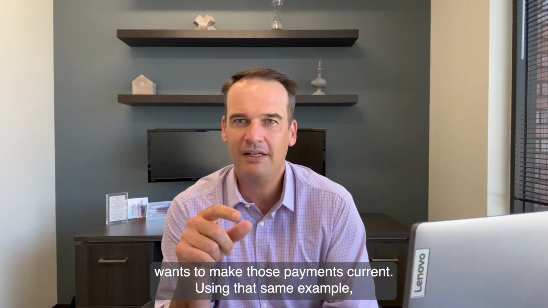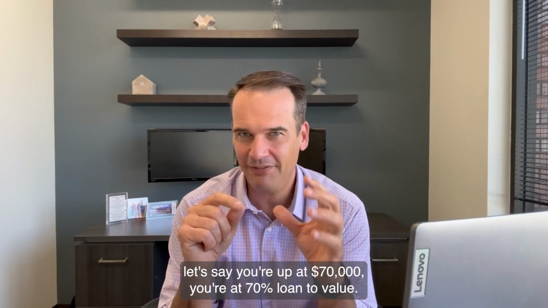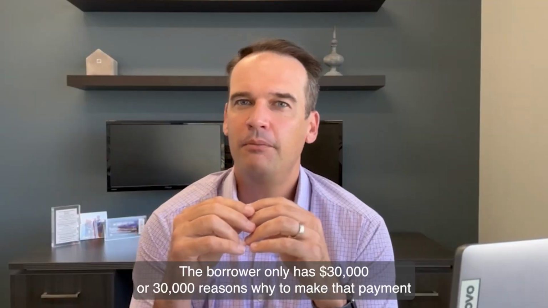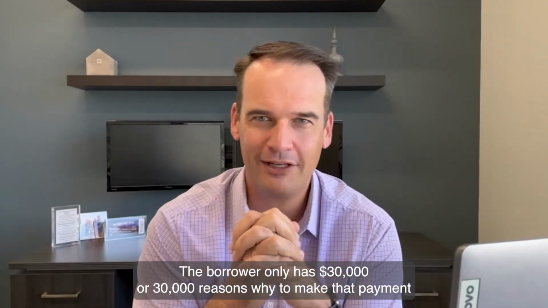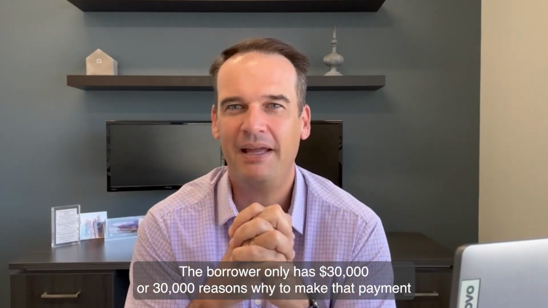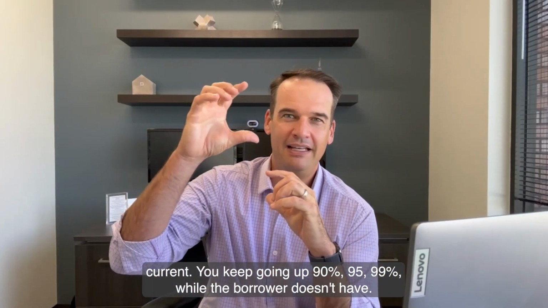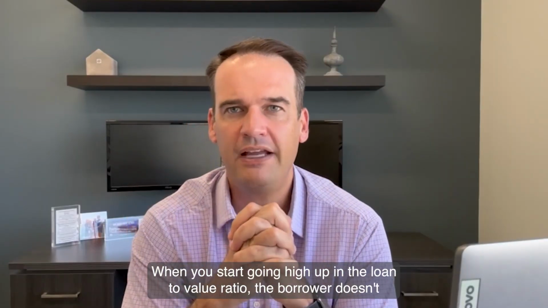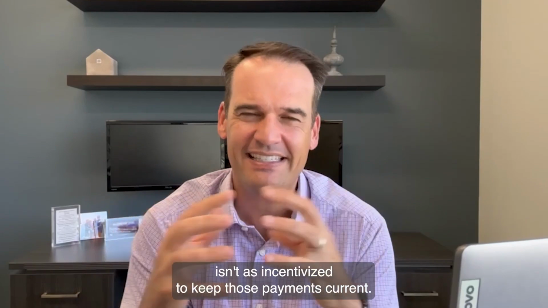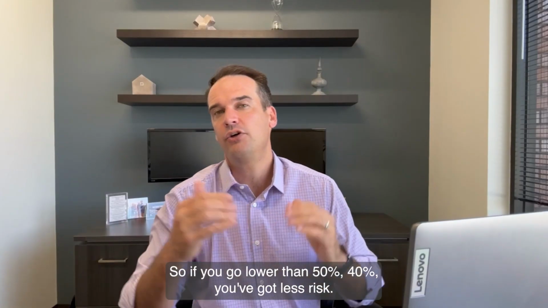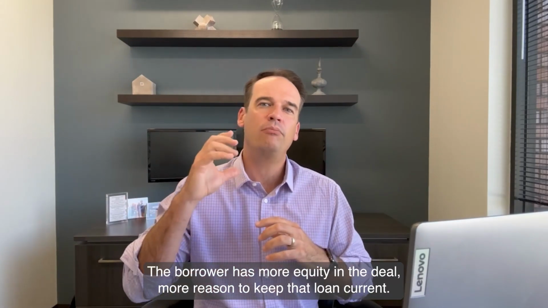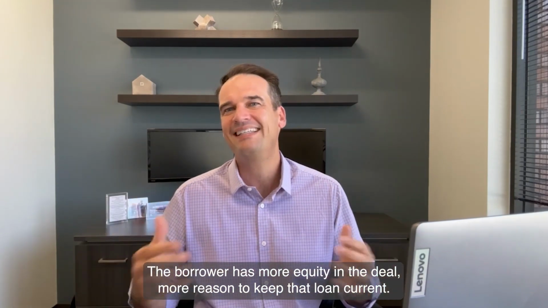Now, using that same example, let's say you're up at $70,000. You're at 70% loan to value. That's higher risk. The borrower only has $30,000, or 30,000 reasons, to make that payment current. You keep going up, 90%, 95%, 99%. When you start going high up in the loan to value ratio, the borrower isn't as incentivized to keep those payments current. And the same is true as you go down. If you go lower than 50%, say 40%, you've got less risk. The borrower has more equity in the deal, more reason to keep that loan current.